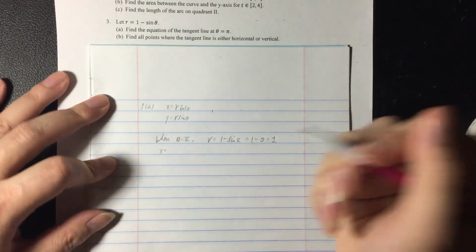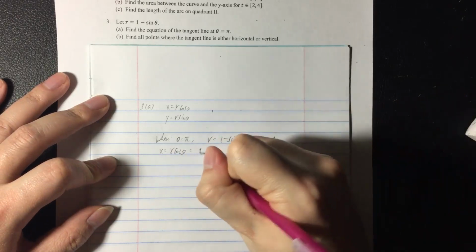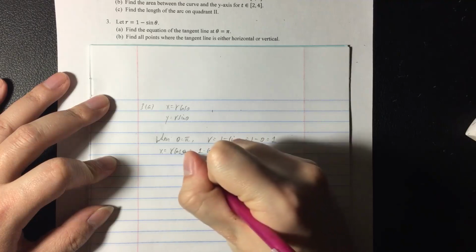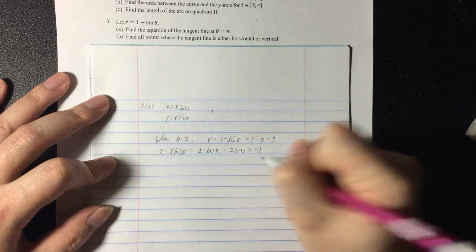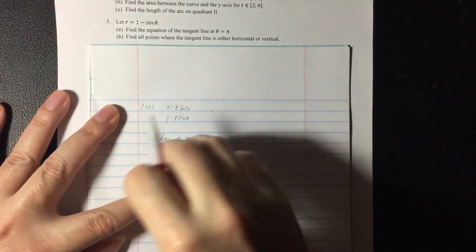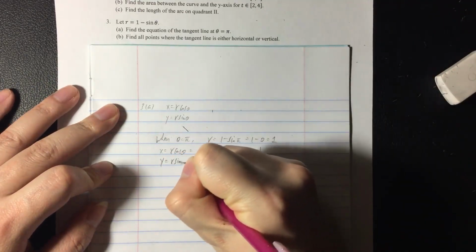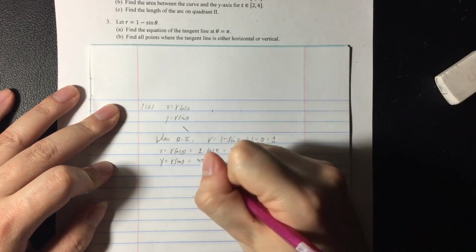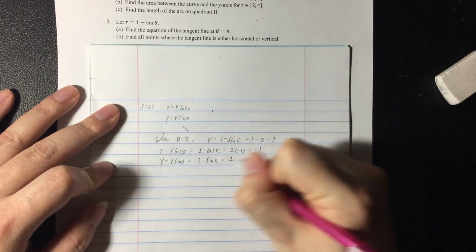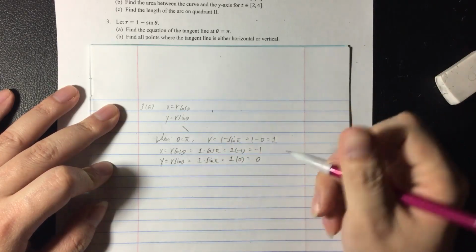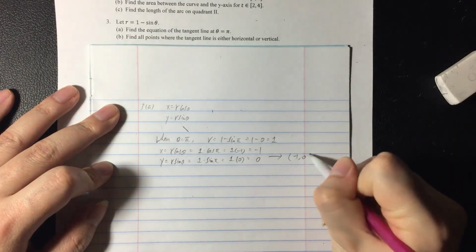Next, we can find x and y. X is r cosine theta. When theta equals pi, r is 1 times cosine pi. We know that cosine pi is negative 1. 1 times negative 1 is negative 1. Y is r sine theta. When theta equals pi, r is 1. Sine theta is sine pi, and we know that sine pi is 0. 1 times 0 is 0. So when theta equals pi, the point on the curve is negative 1, 0.